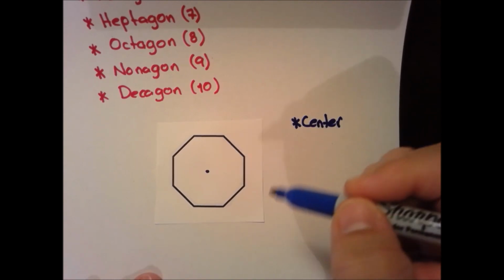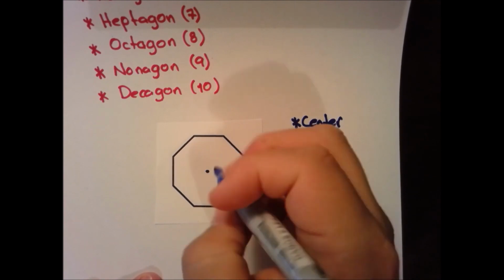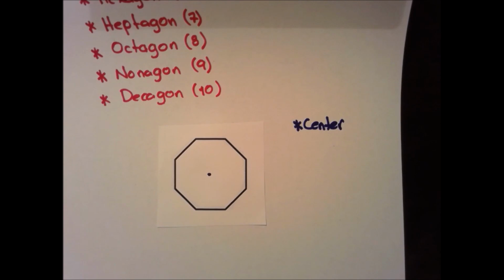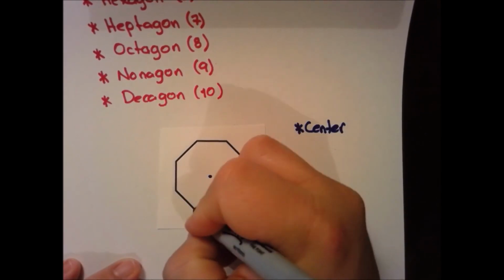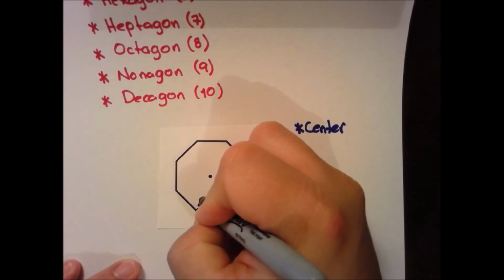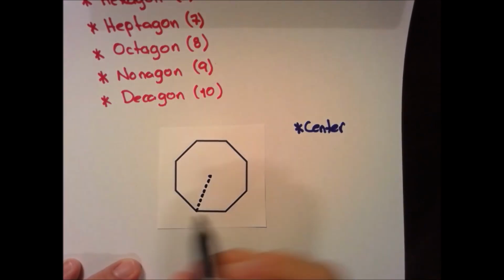Okay, other thing that you can see is, let's try it with another color to make the difference. If you make a line from one vertex, this point. Okay, the vertex is the point where you have a corner. Well, this is called vertex.